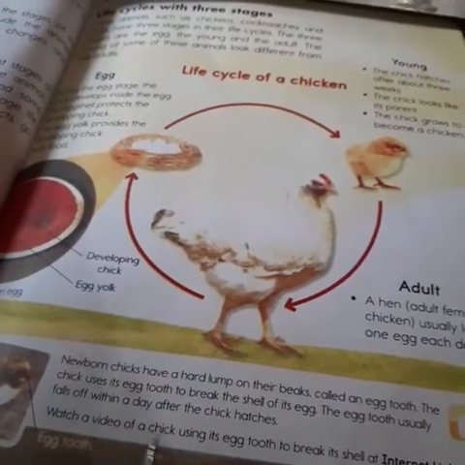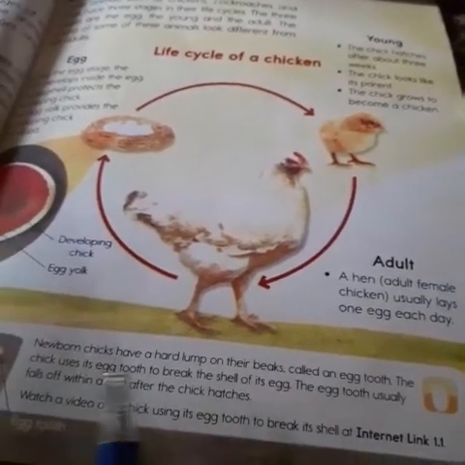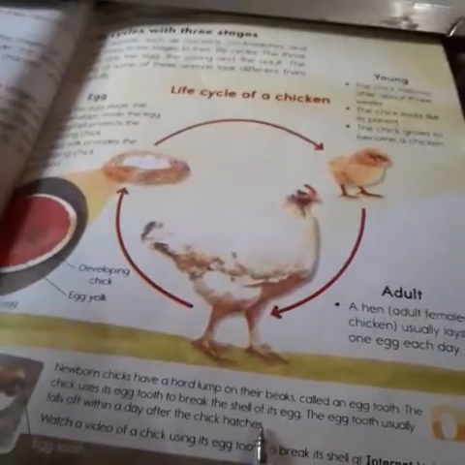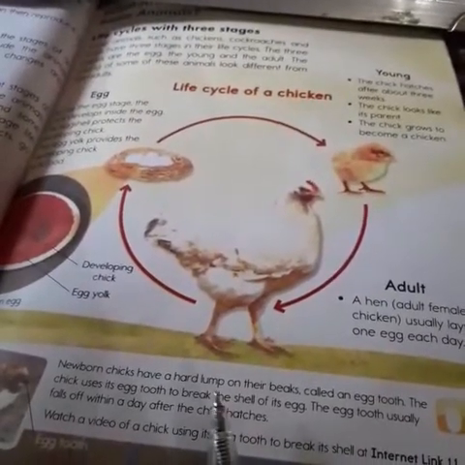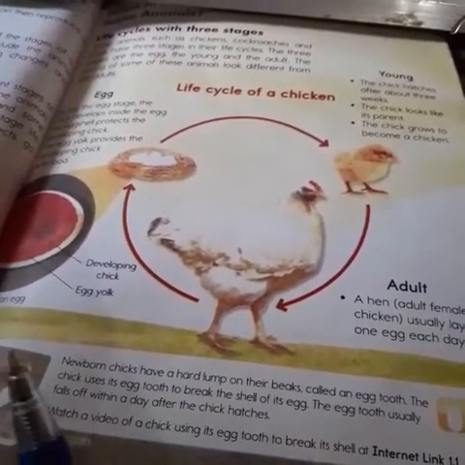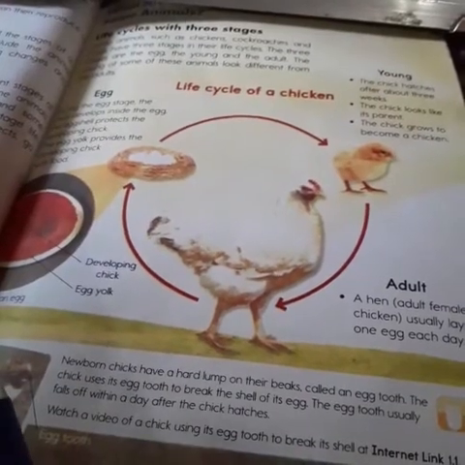This was very important information for you. I hope you understand. Inshallah, next we will study about the life cycle of cockroach and frog.